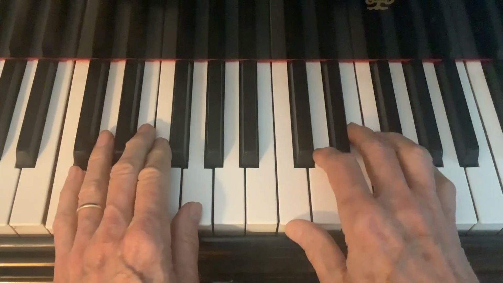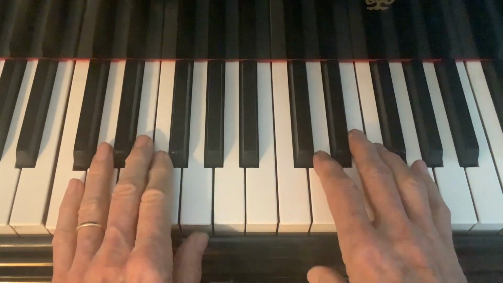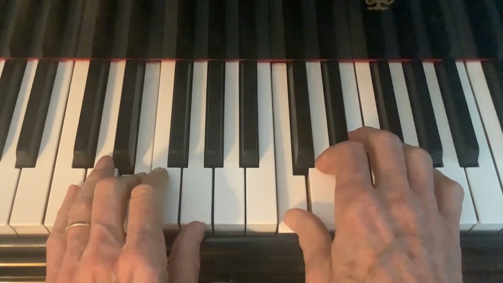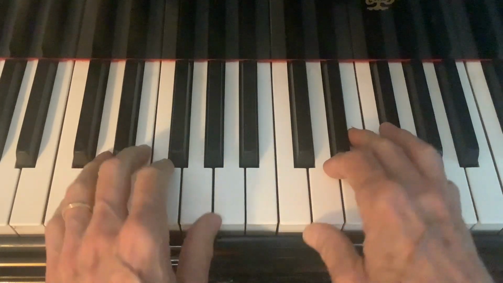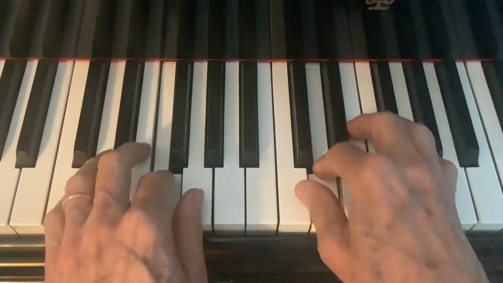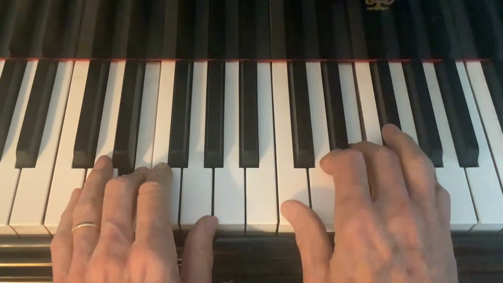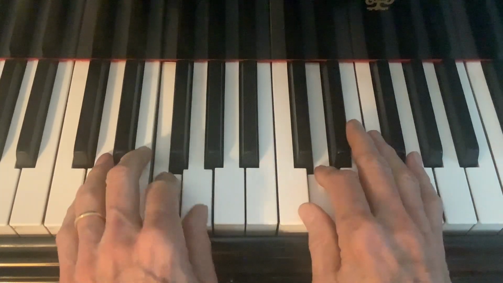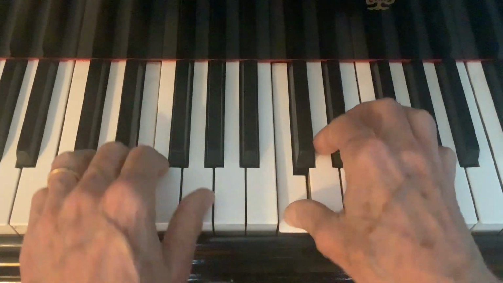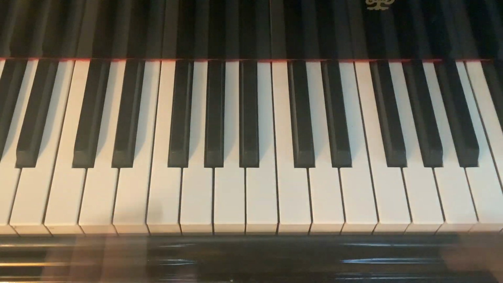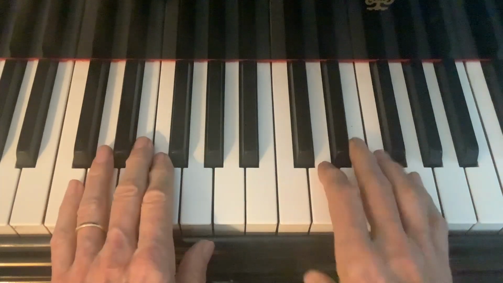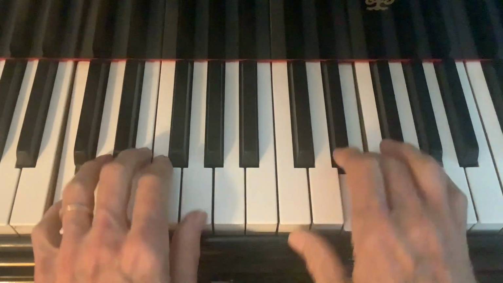Now let's try that whole second line. So we're going to start here. Okay, here we go. 1, 2, 3. Bounce, bounce. Both hands bouncing. Bounce, bounce, bounce. Okay, first 2 lines. 1, 2, 3.